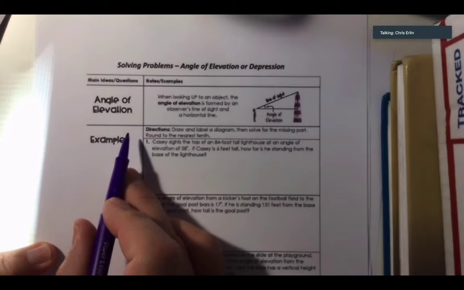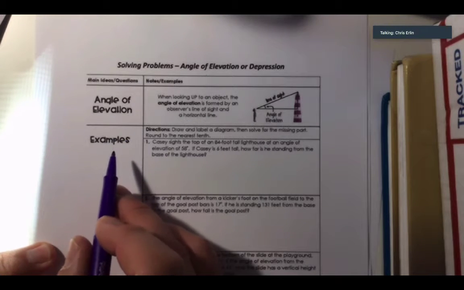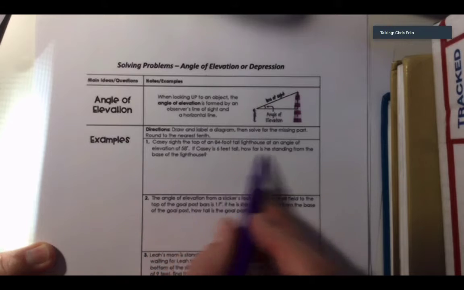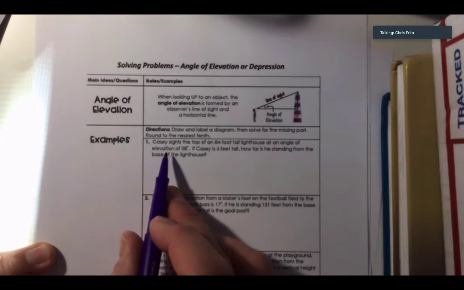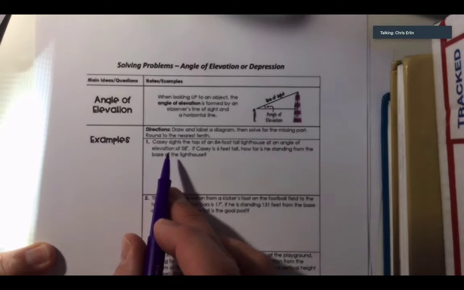Today we're going to be talking about angles of elevation and angles of depression. So the concept here is that you get a word problem, and in the word problem, they give a phrase like angle of elevation or angle of depression, and you have to know where that belongs in the triangle.